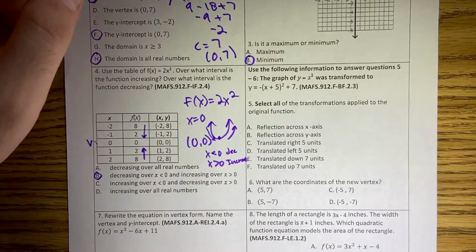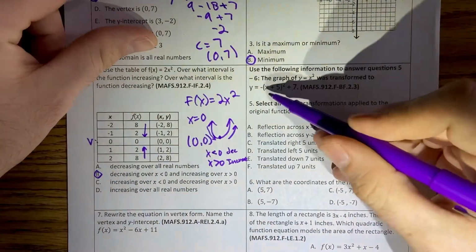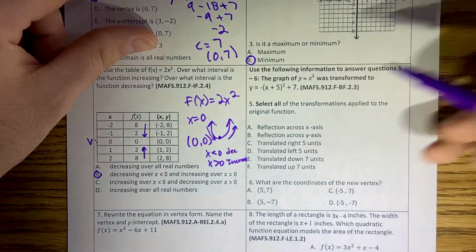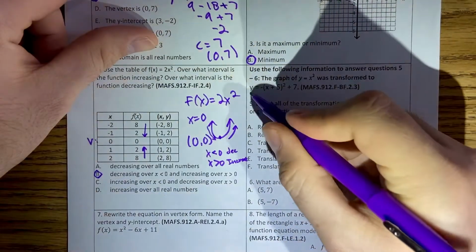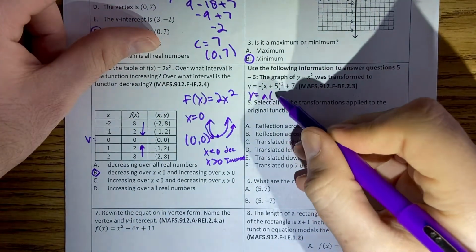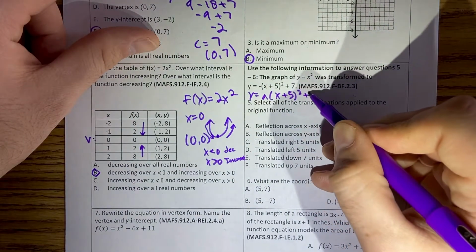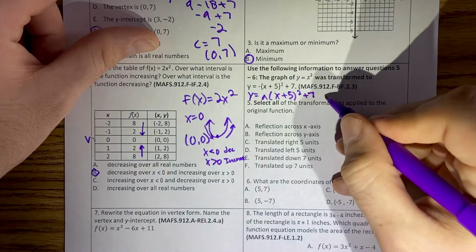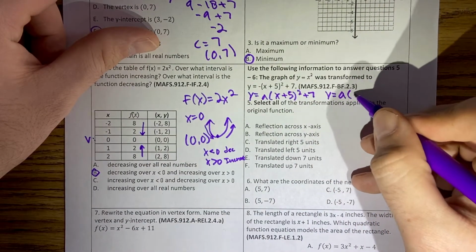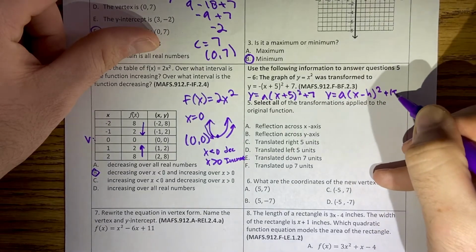Number 5 and 6. The graph of y equals x squared was transformed to y equals negative (x plus 5) squared plus 7. In order to remember this, you have to remember vertex form. y equals a times (x plus 5) squared plus 7 is the same thing as vertex form, which is y equals a times (x minus h) squared plus k.